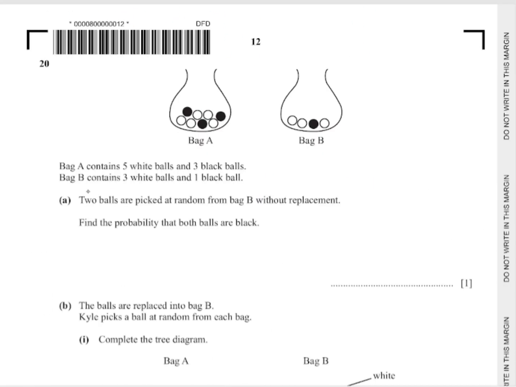Question 20. Bag A contains 5 white balls and 3 black balls. You can see it here. Bag B contains 3 white balls and 1 black ball. Part A: 2 balls are picked at random from bag B without replacement. Find the probability that both balls are black. Both are black, but there's only 1 black ball, so the probability will be 0.